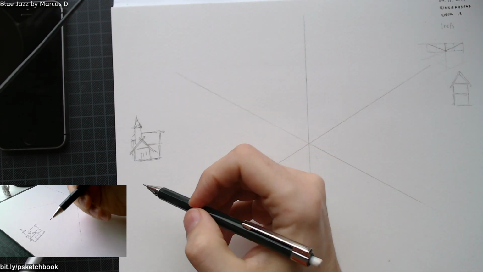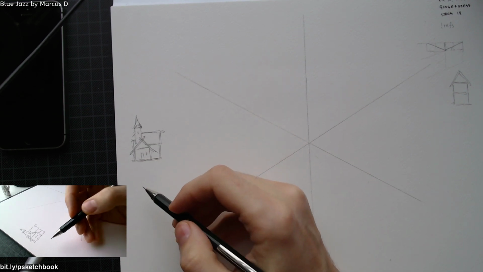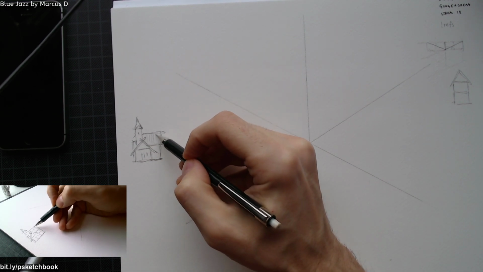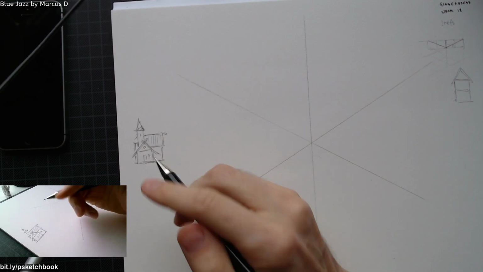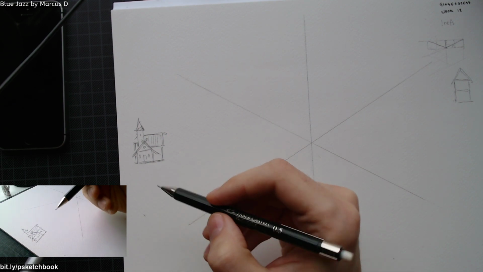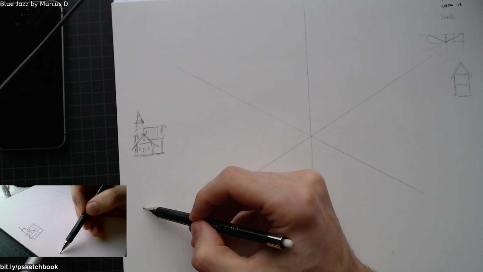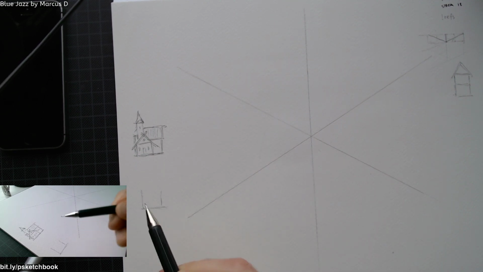What do you guys think? Do you think we should come up with a topic for the house, like who it belongs to, or what's the idea behind it? Maybe it's a tavern or a castle.